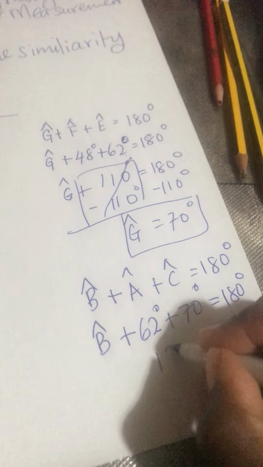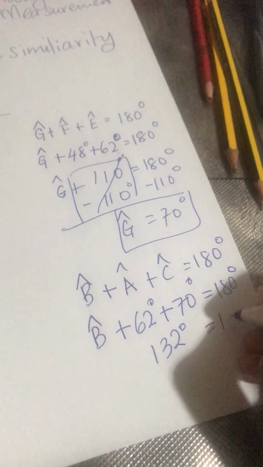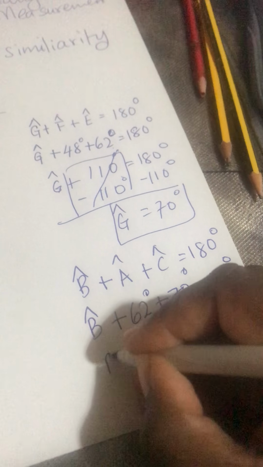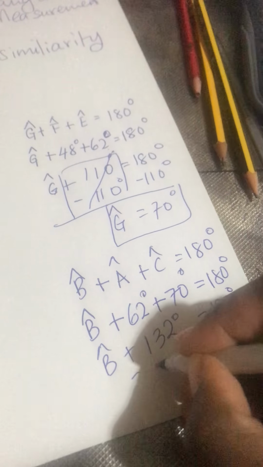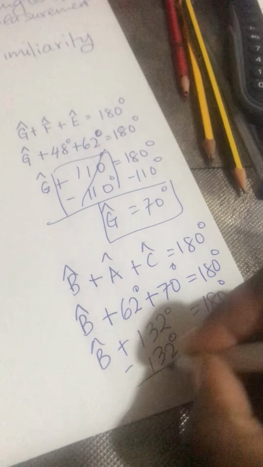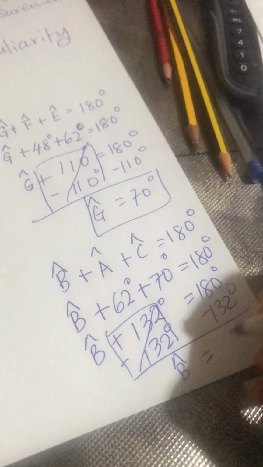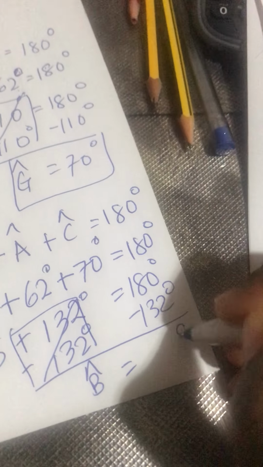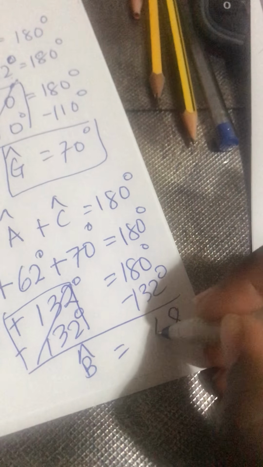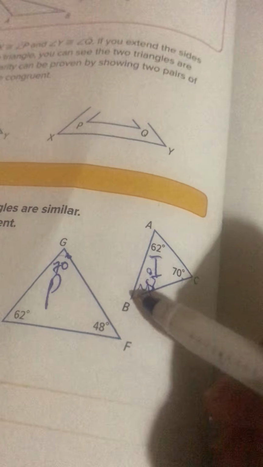So this is 132 degrees equals 180. I will subtract 132 on both sides. This goes away. Angle B equals 48 degrees. So angle B, now I can truly say angle B goes with angle F.